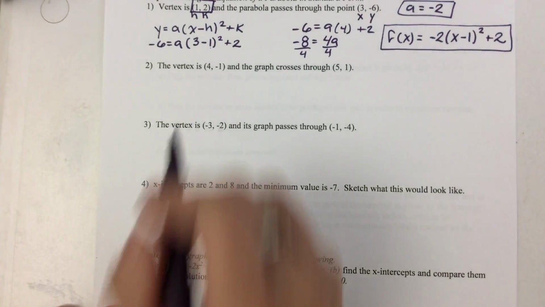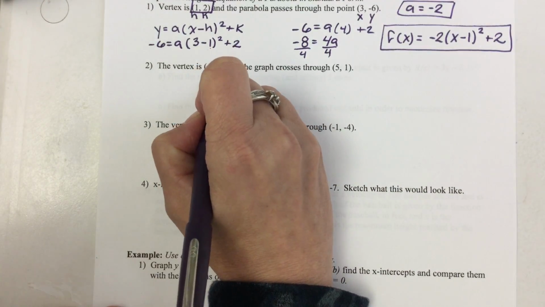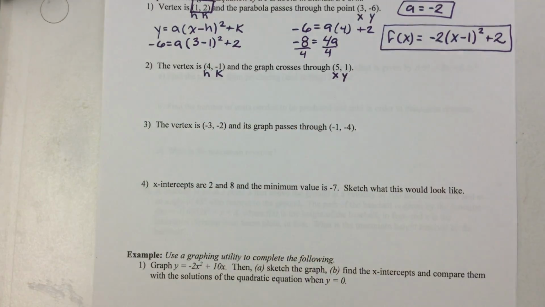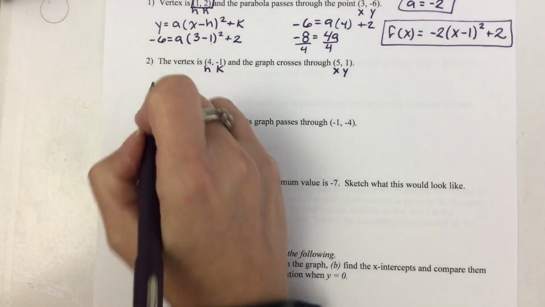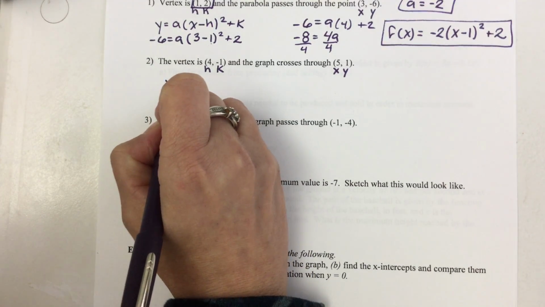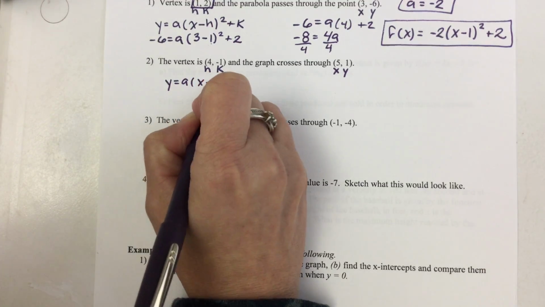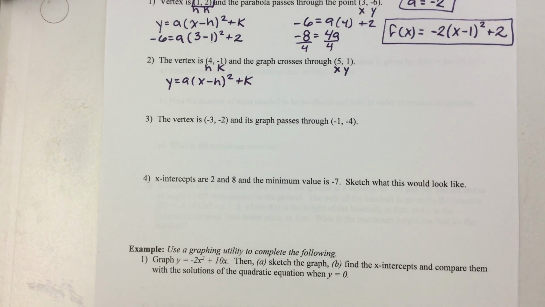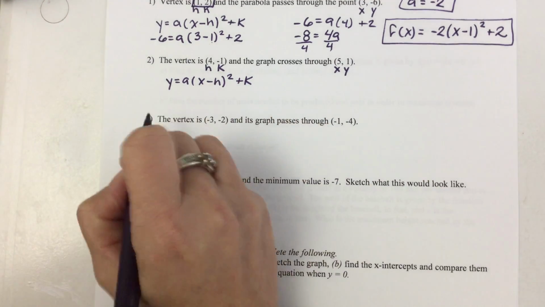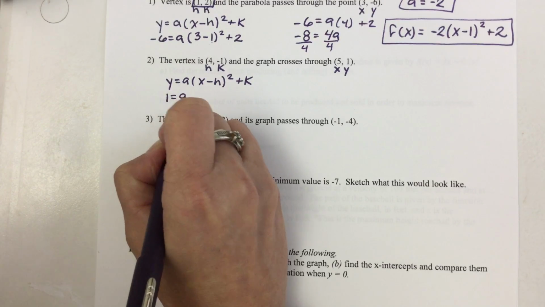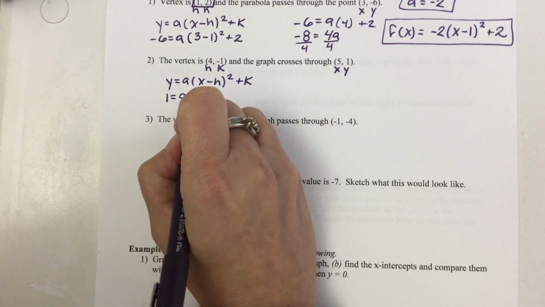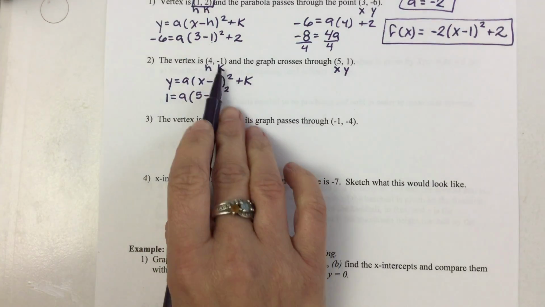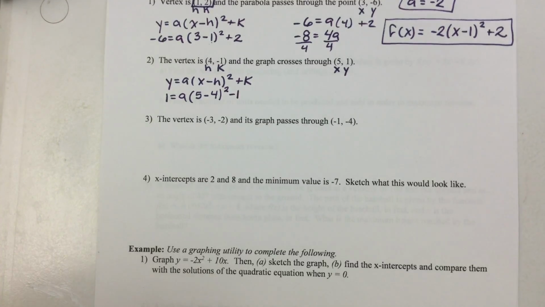Let's do another one. The vertex is h, k. Your graph crosses through the point 5, 1. So that is x, y. Again, the formula is y equals a times the quantity x minus h, squared, plus k. So I can fill in everything except for a. y is really a 1. We don't know a. x is really a 5, minus h, which is a 4, quantity squared. Negative 1 goes at the end.